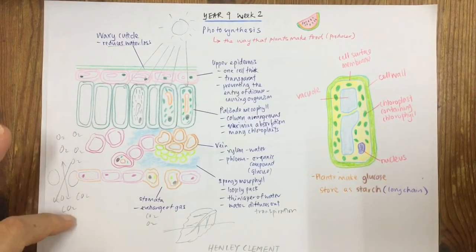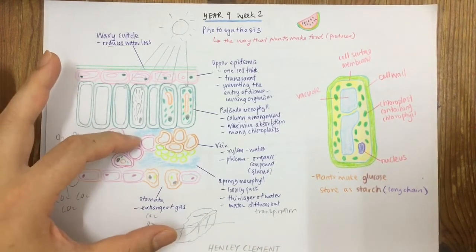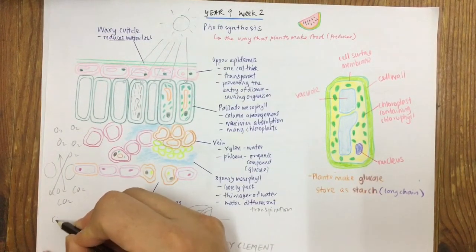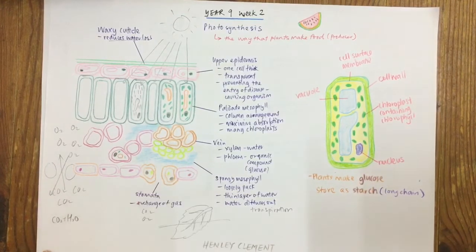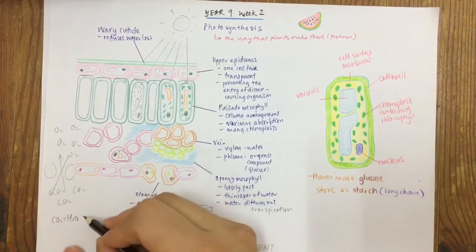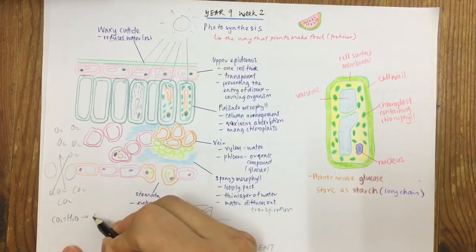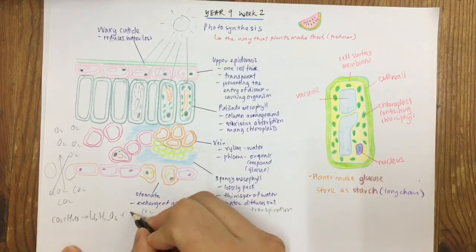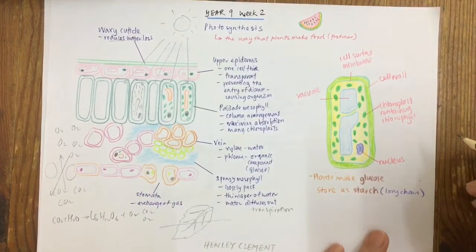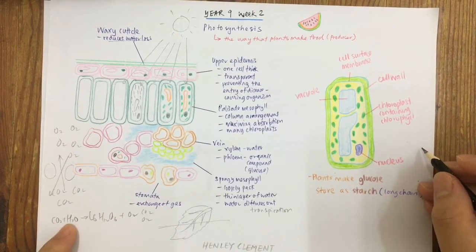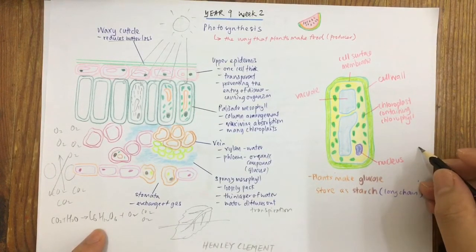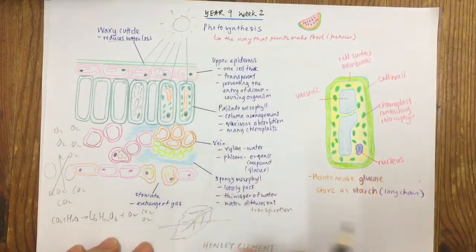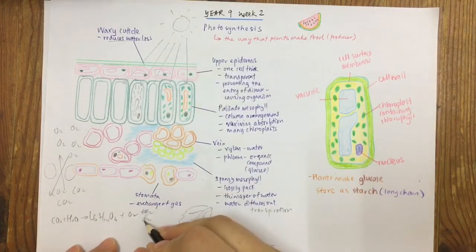And the carbon dioxide goes in, combined with the water, will produce carbon dioxide plus water. These are the materials we need. Will produce C6H12O6 plus O2. So this is carbon dioxide plus water will produce glucose in the simple form and oxygen. This one is not. Okay, wait. This one is for this one.